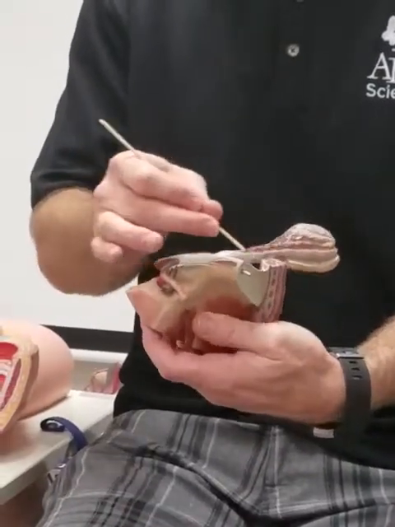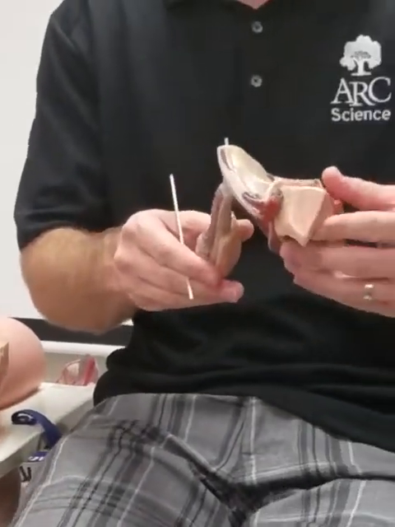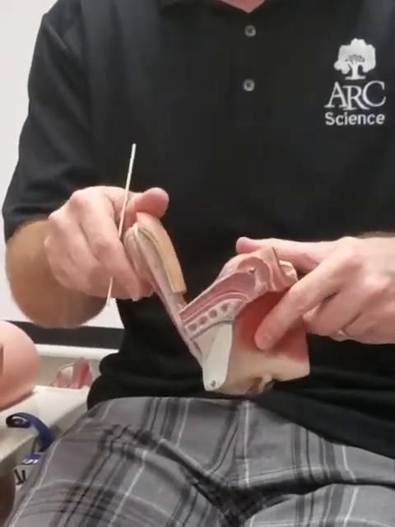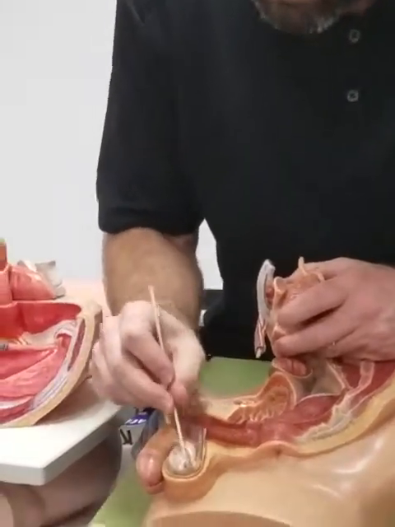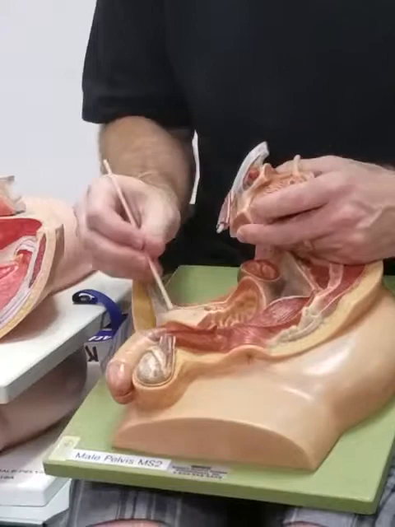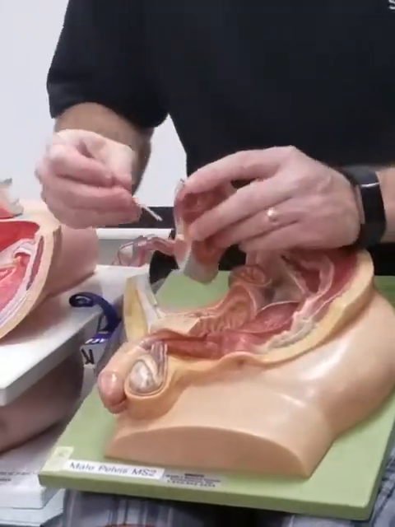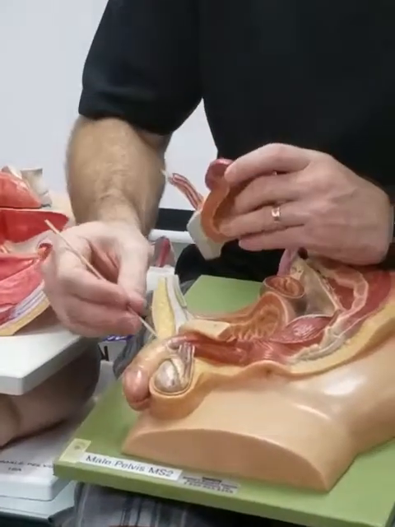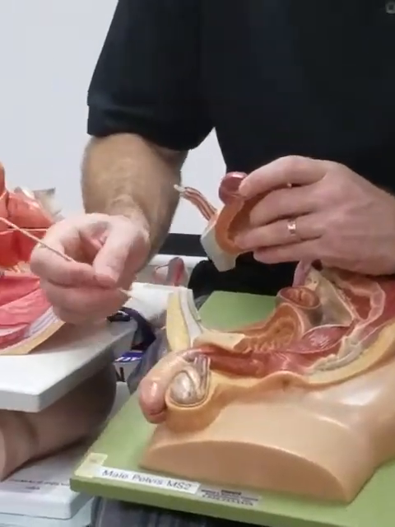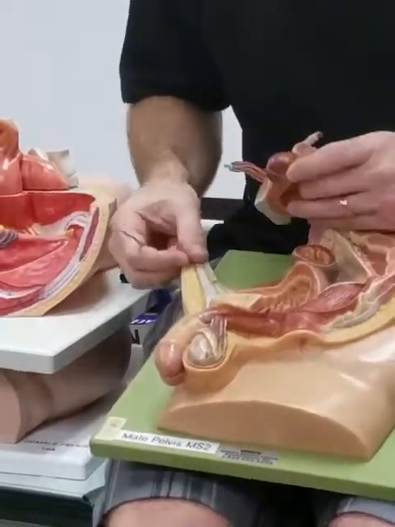And it does go down. That's the continuation of ductus deferens. So you can see pretty much all the same stuff. Pampiniform plexus, testicular artery, little cremaster muscle on the backside here. Epididymis, testis, tunica vaginalis around it.